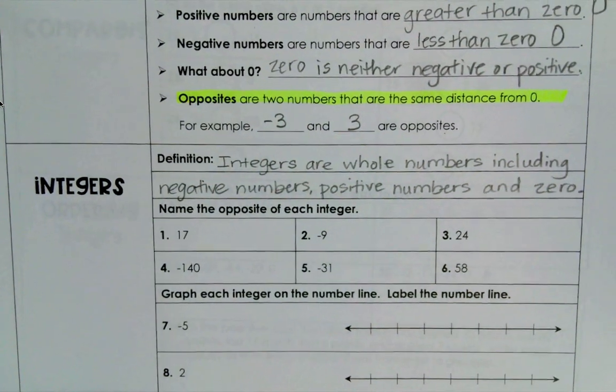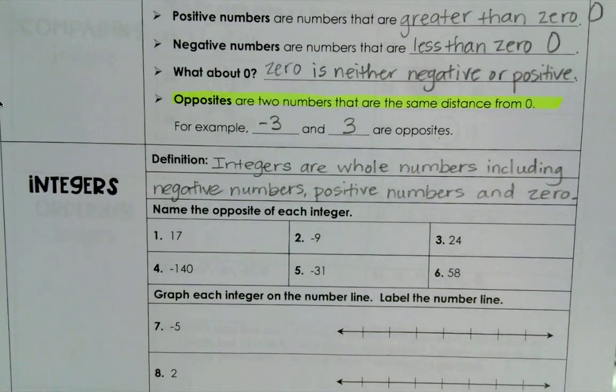Okay, so we give you a second there to write that down. 0 is an integer. So integers are whole numbers, including negative numbers, positive numbers, and 0.